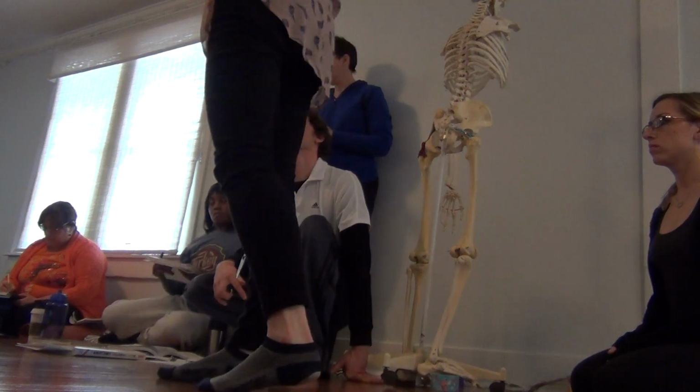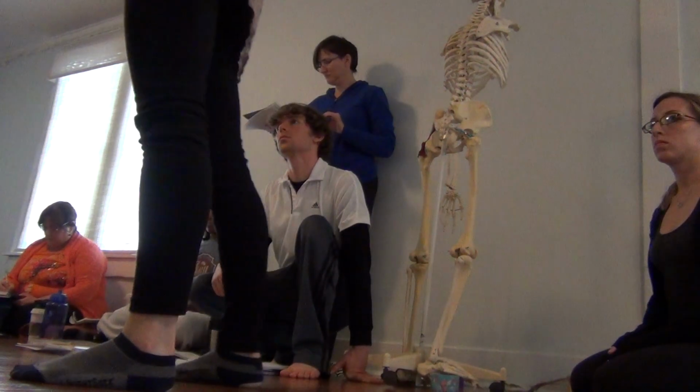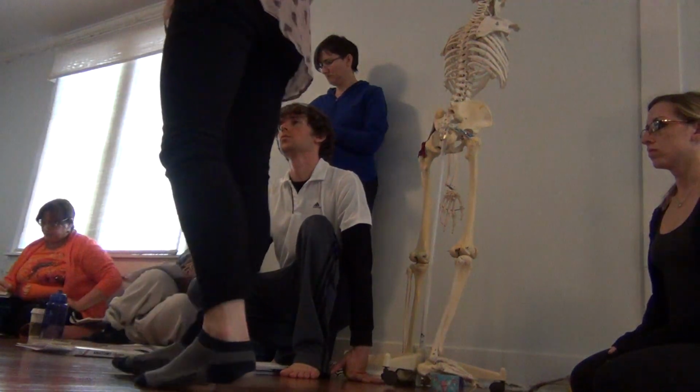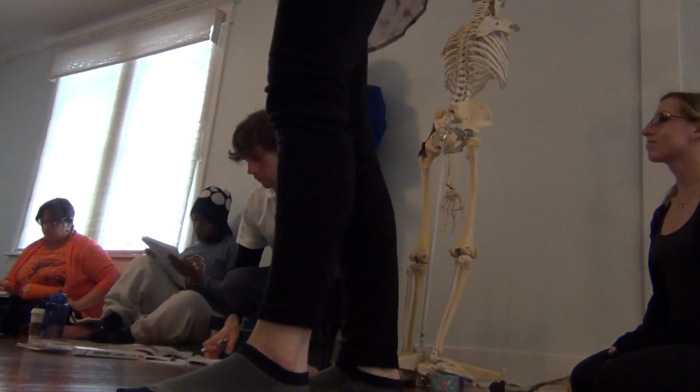Medius, it's abduction. Medius and minimus are kind of doing it together. Yeah, medius and minimus are together. Max is different. Are we ready to go to Max?